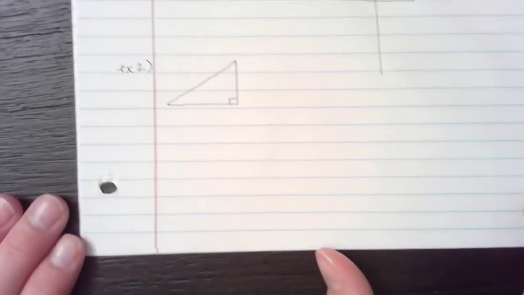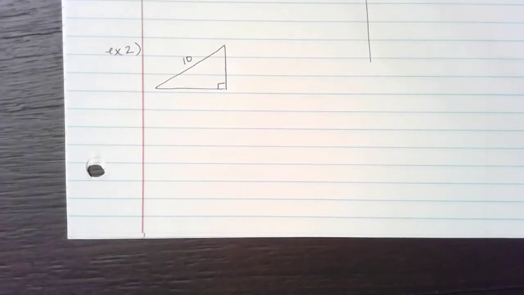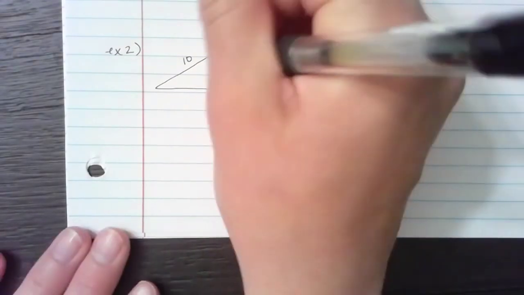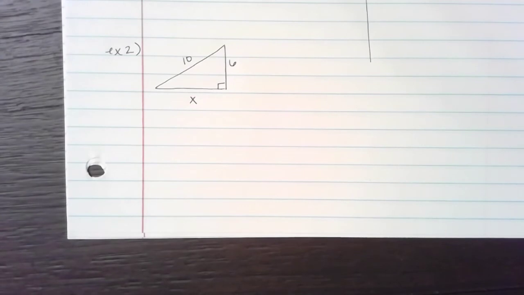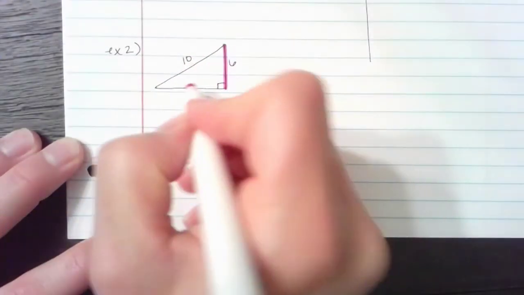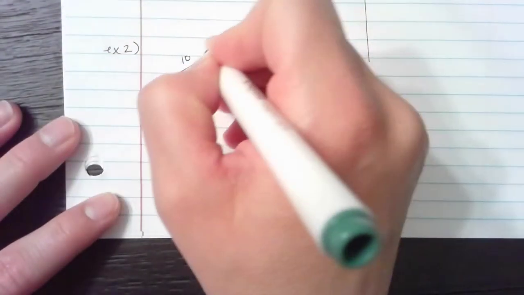Okay, your hypotenuse is 10. So your hypotenuse in this case is given. That's 10. One of your side lengths is 6, and it doesn't matter. I'm going to put it here because I know that my answer is going to be longer than 6. And in this case, you know one leg and you know the hypotenuse. We're going to plug stuff in and see what we know. The two legs are touching the 90 degrees. And the hypotenuse is 10.